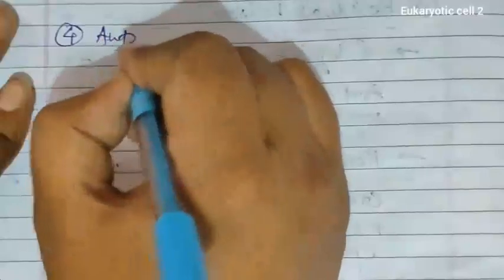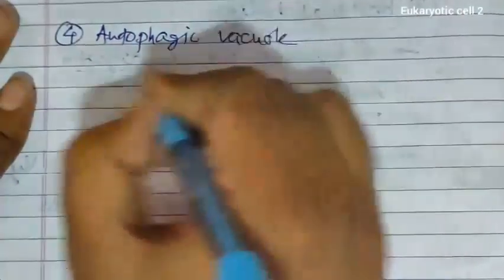And the fourth component is autophagic vacuole.